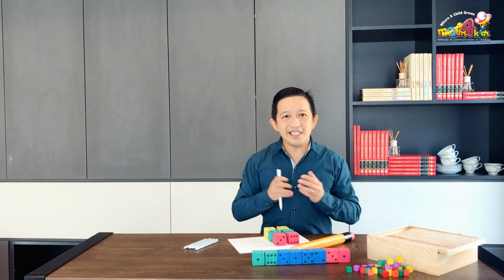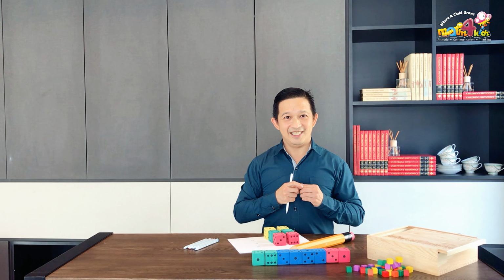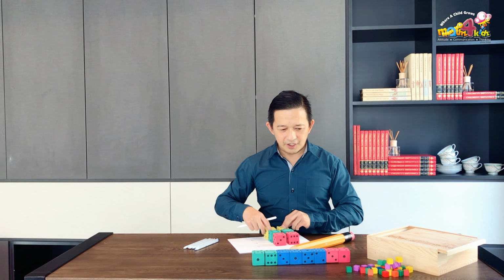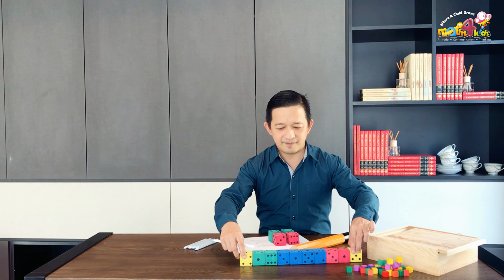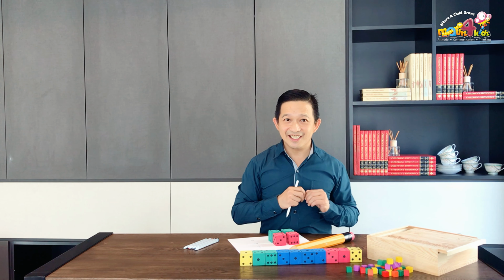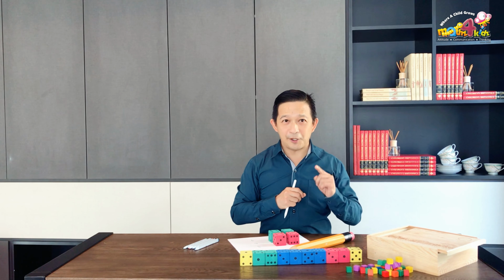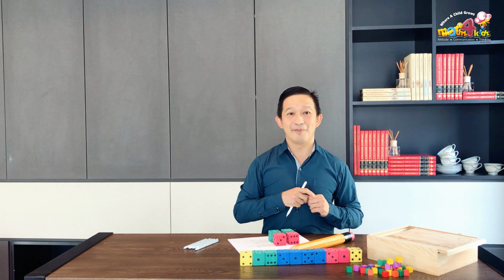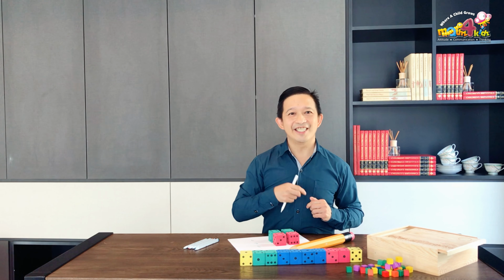In fact, any number of dice. Are we able to tell for 10 dice how many hidden numbers there are? And can we tell the total of all the hidden numbers? Why don't you challenge yourself?